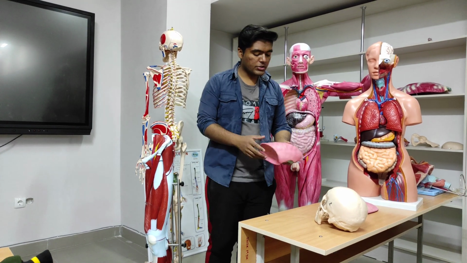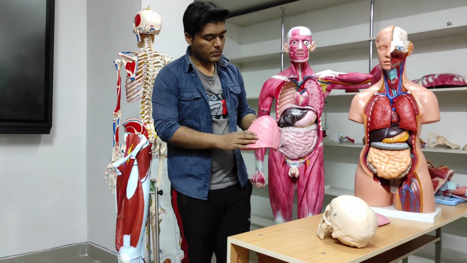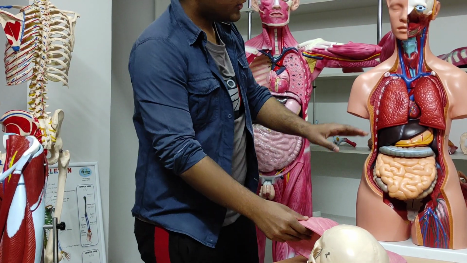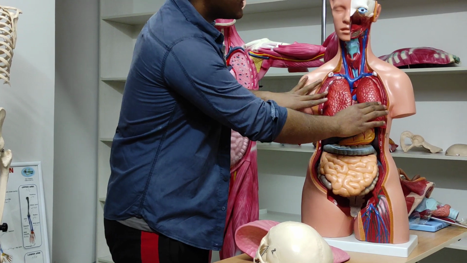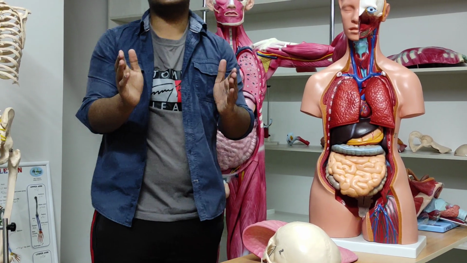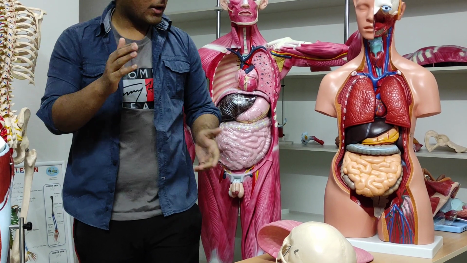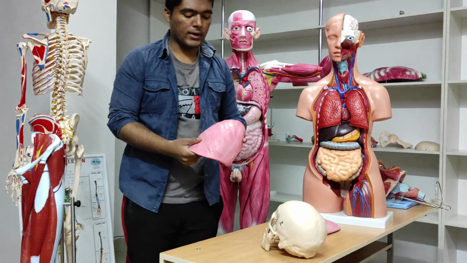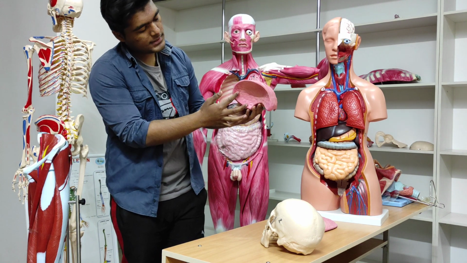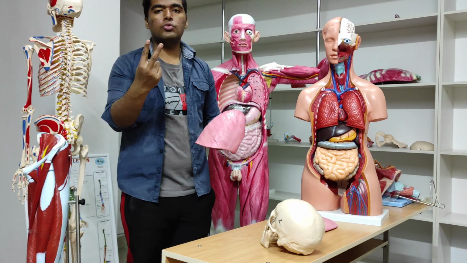Now discussing my original topic, anatomy of lungs. Lungs are spongy air-filled organs situated on either side of the mediastinum. Talking about the parts of the lung, it has an apex, a base, 3 borders and 2 surfaces.